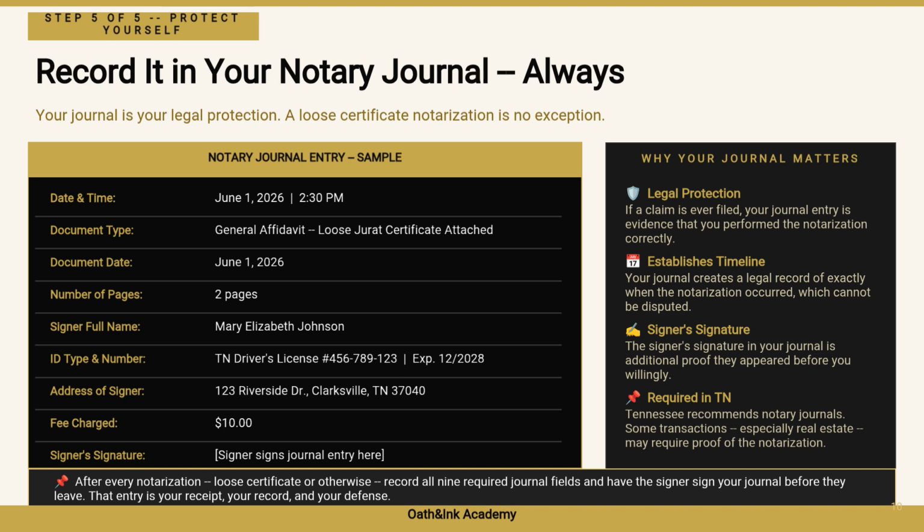Notice what it includes: the date and time of the act, the document type, and specifically noting that a loose certificate was attached, the document date, the page count, the signer's full name, their ID type and number, with expiration, their address, your fee, and their signature in your journal. All of these entries create a comprehensive legal record.